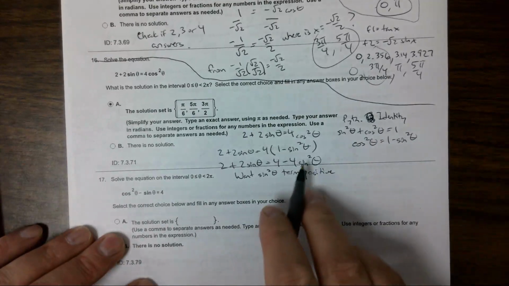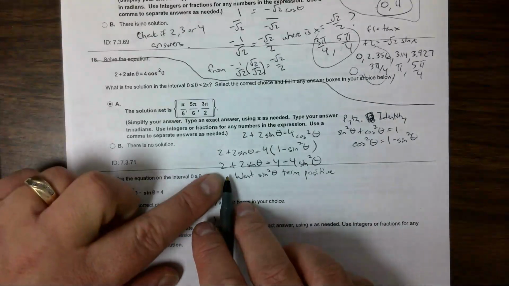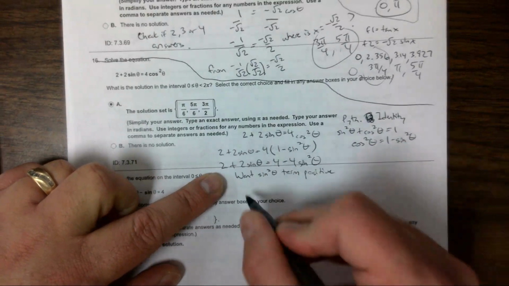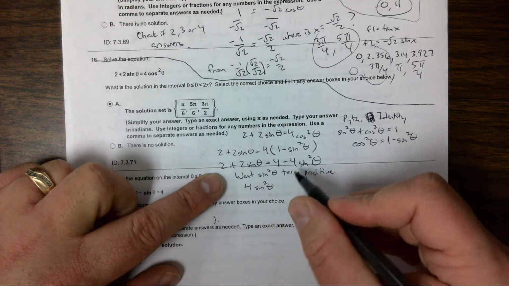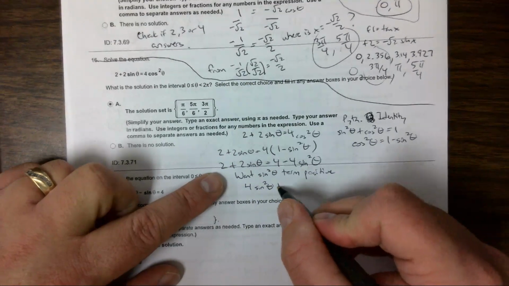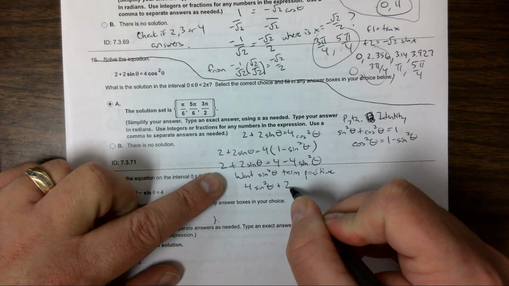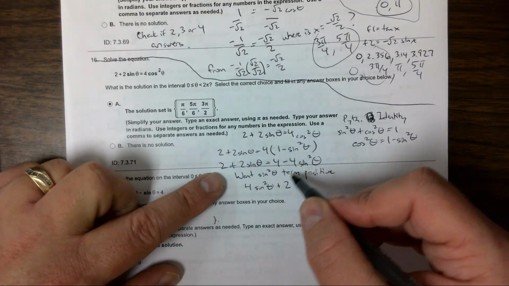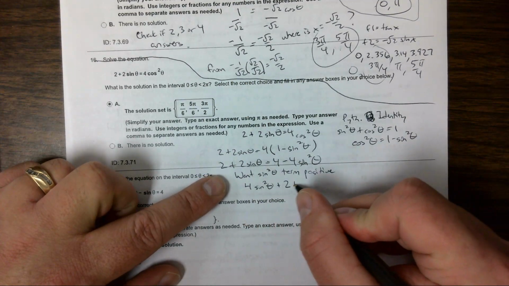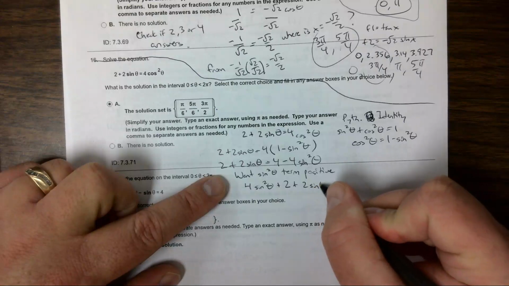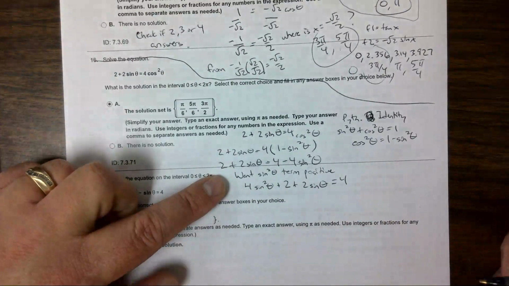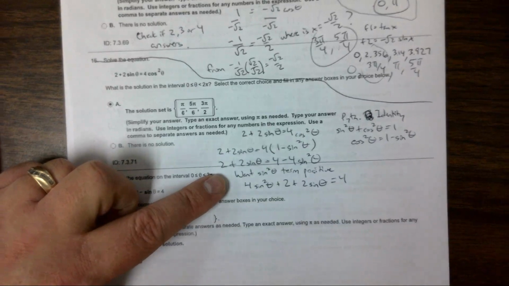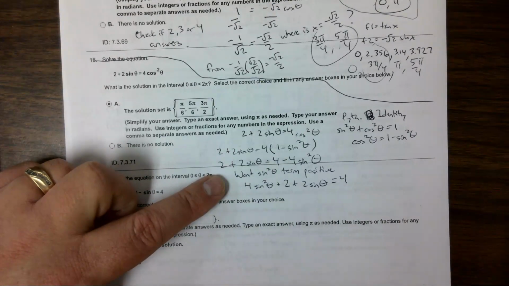And so we're going to move everything to the left. So we have 4 sine squared theta plus 2 sine theta equal to 4. If you didn't need to take this extra step, you don't have to.